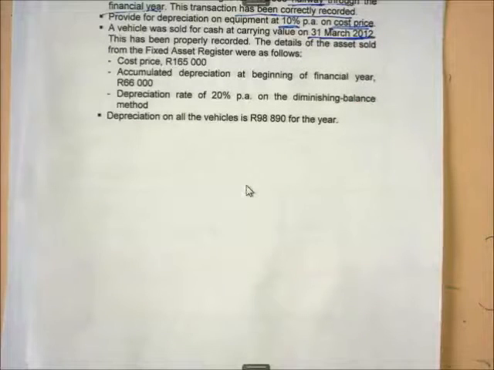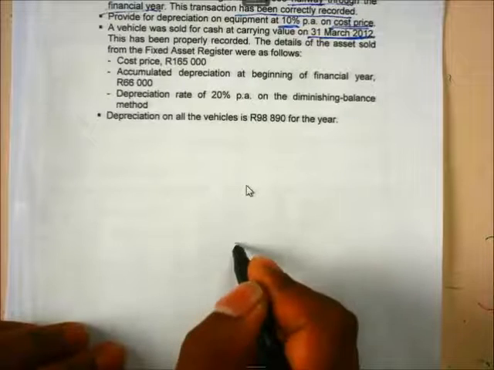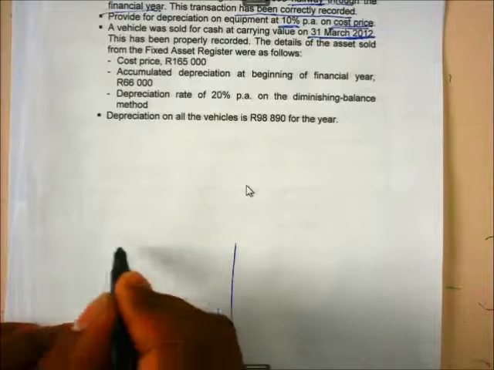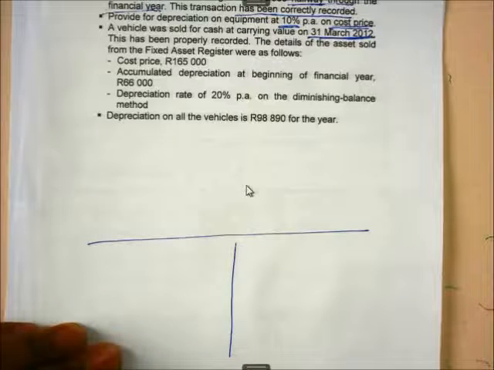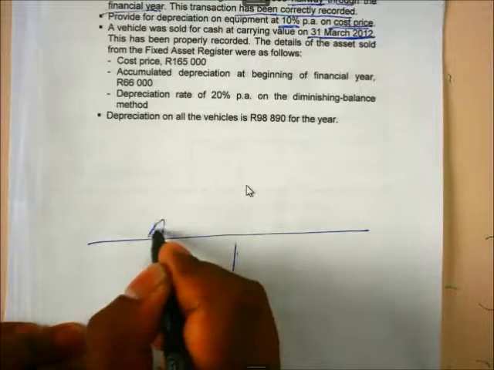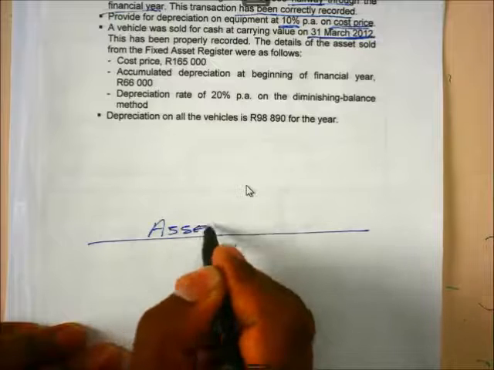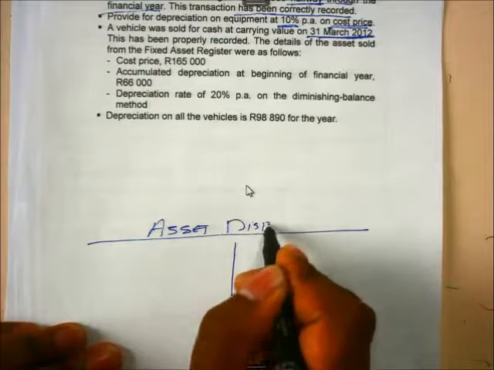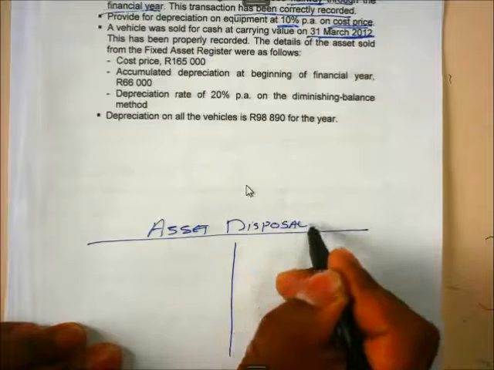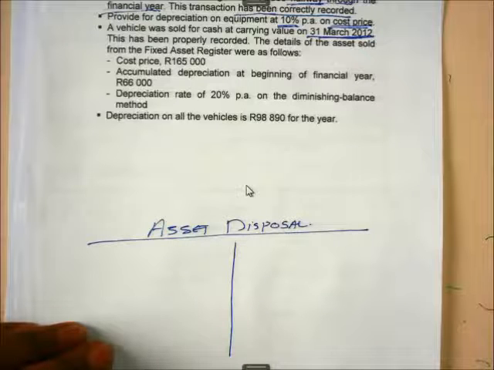Now, when you sell something at carrying value, it means you did not make a profit or a loss on the sale of that particular item. I will demonstrate by means of a T account what I mean by that. You normally prepare your asset disposal to check whether an asset was sold at a profit or a loss, right?